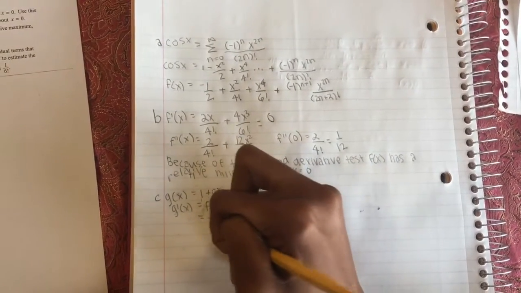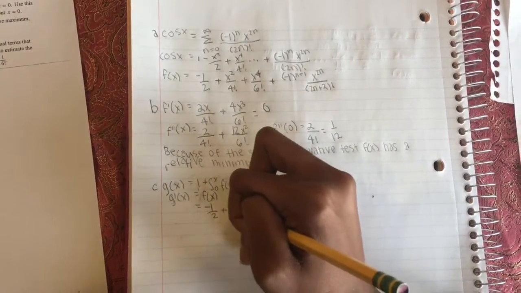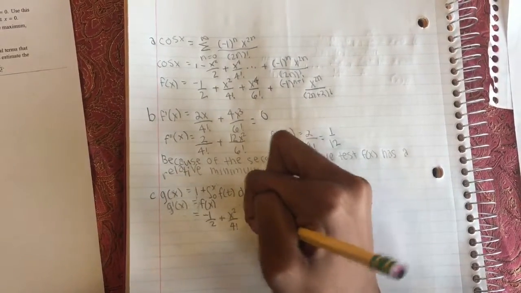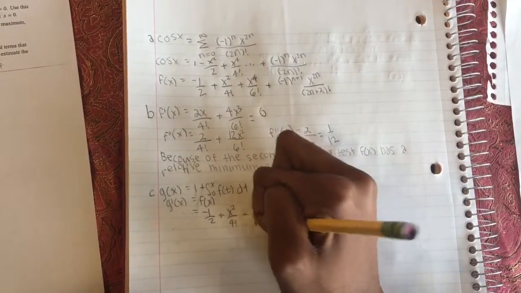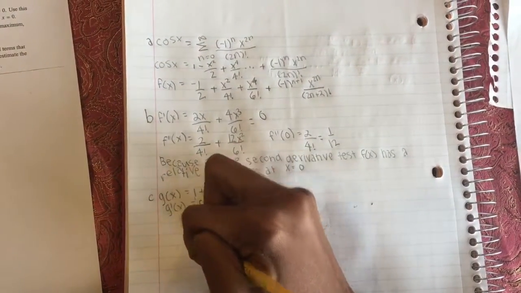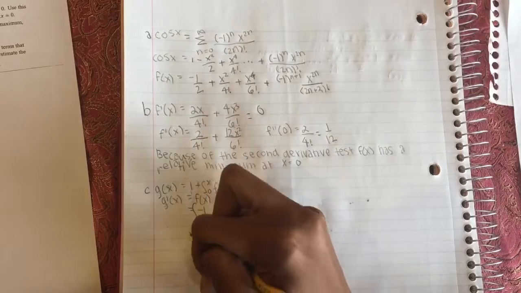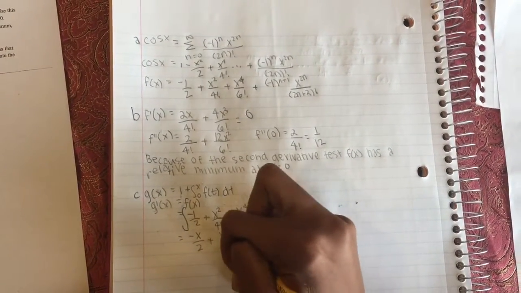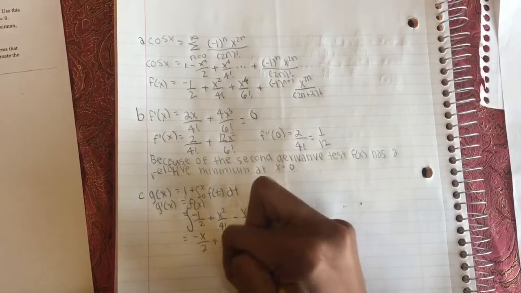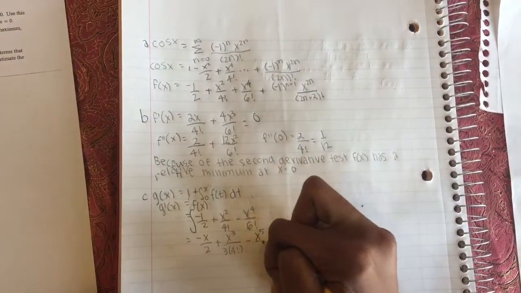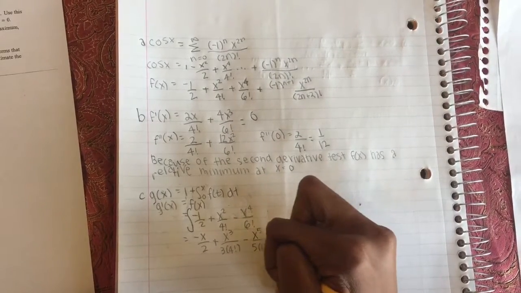So if we write this down, we'll get negative 1/2 plus x squared over 4 factorial minus x to the 4th over 6 factorial. And then to get back to g of x, we take the integral. So it's negative x over 2 plus x cubed over 3 times 4 factorial minus x to the 5th over 5 times 6 factorial.